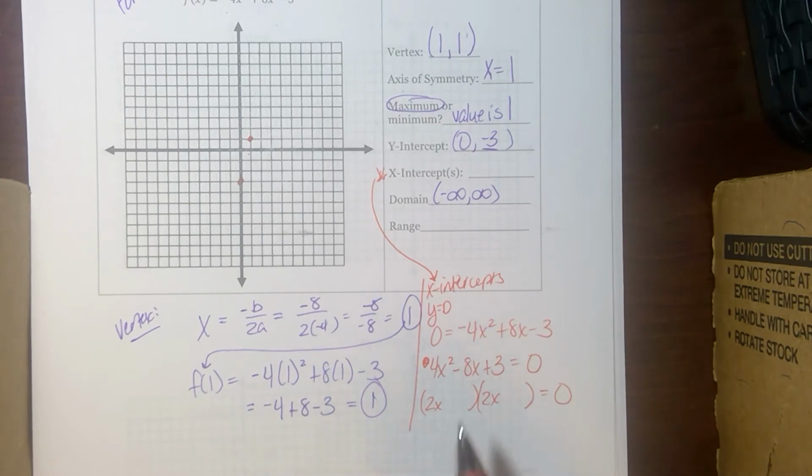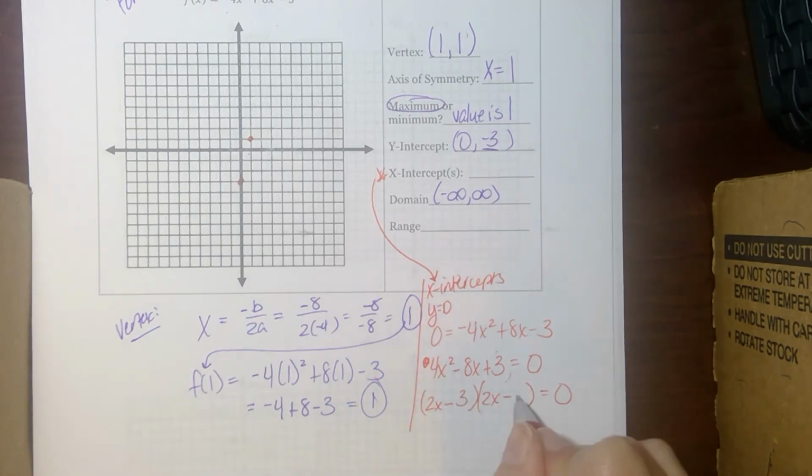Let's try this first. Our last term is a +3, which means these signs have to be the same. Look at the center term. That tells me they're both negative. 3 is easy. 3 is 3 times 1. It's prime. So let's plug that in and check to see if this works. My outside product is a -2x. My inside product is a -6x. -2 plus -6 is -8x.